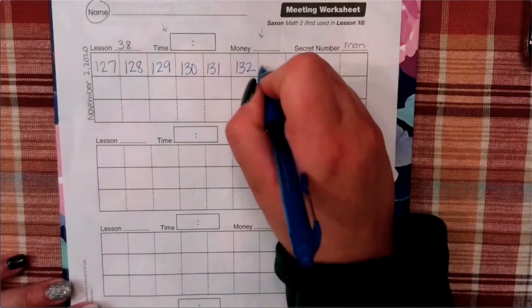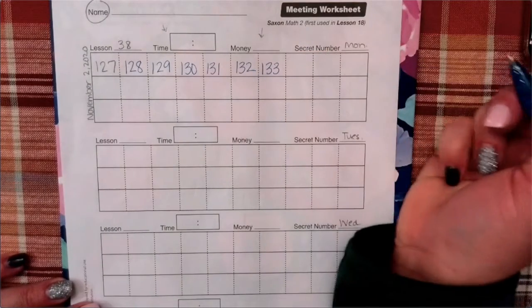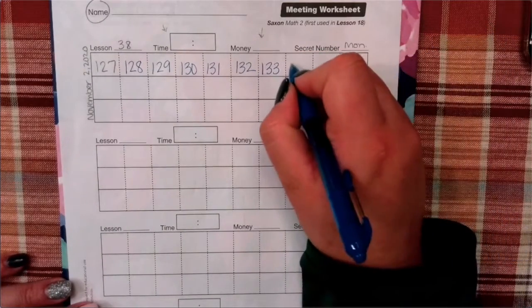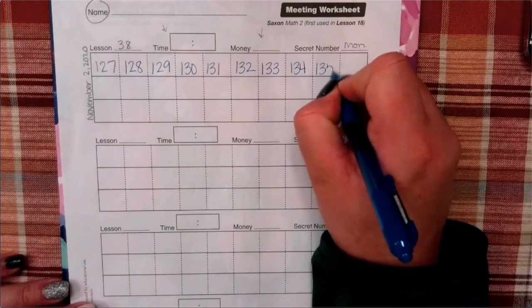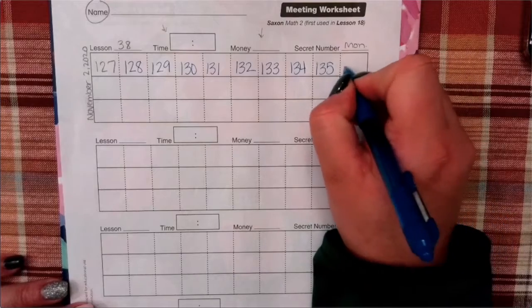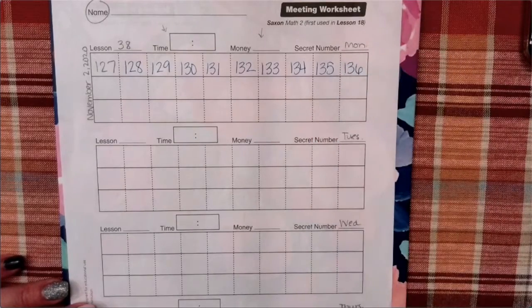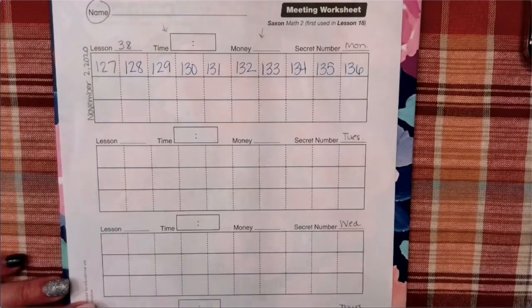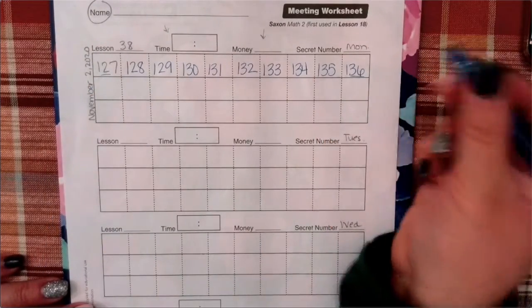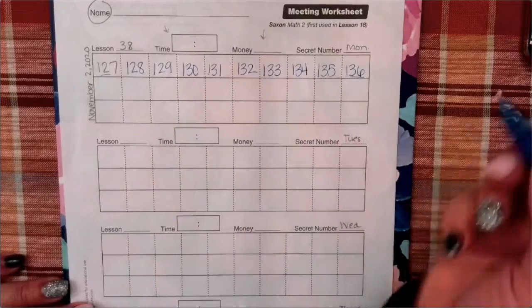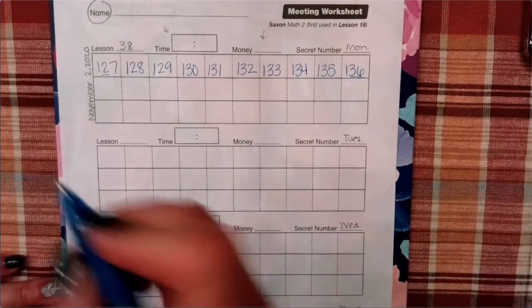That's the only way you get better. 133, 134, 135, 136. Okay, so this row started with 127 and it ended with 136. So down in our next row, we're going to have to start with the number that comes after 136.